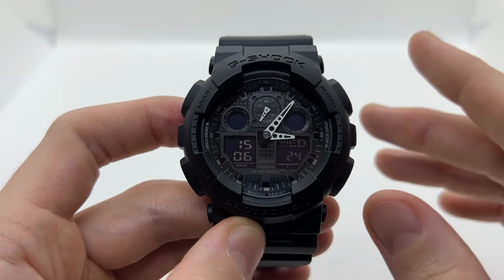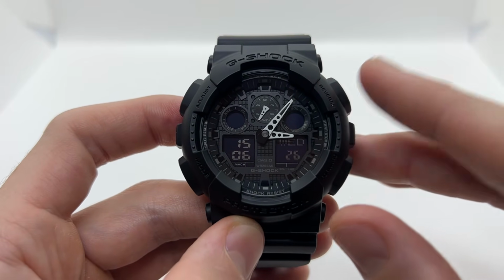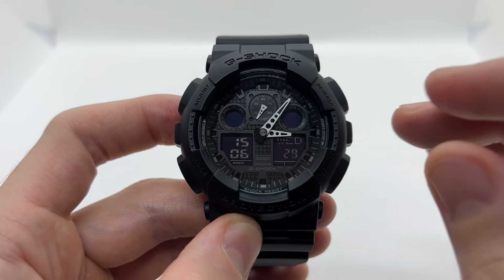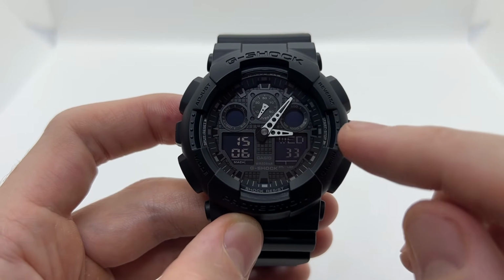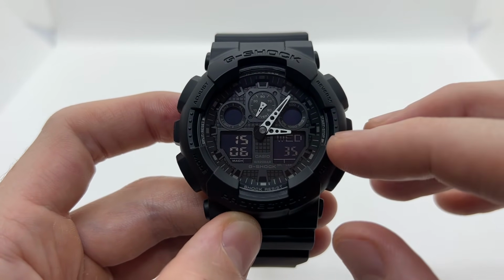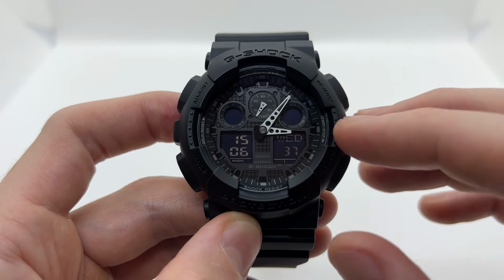So guys, that was the quick tutorial on how to set the time on your Casio with the module 5081. In this case, the Casio GA100. This is going to work for a bunch of Casio G-Shock watches.